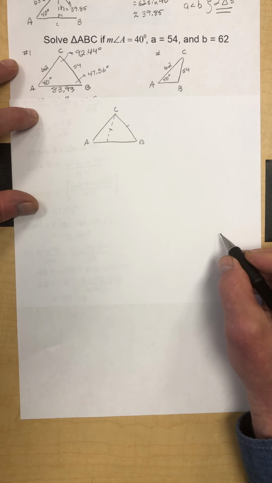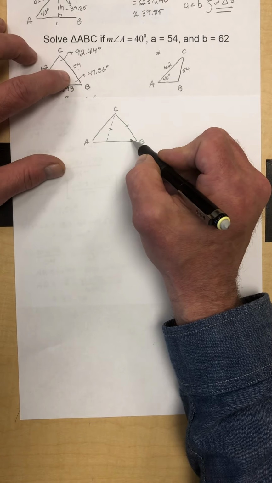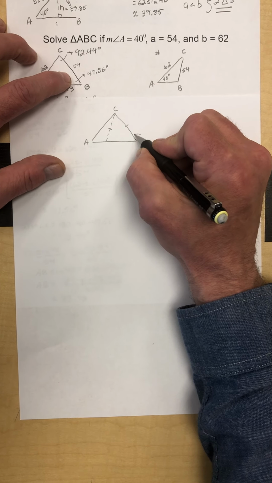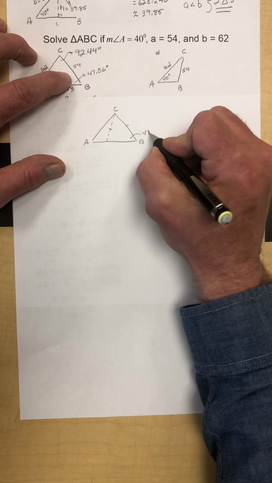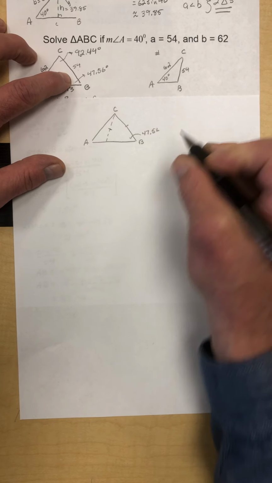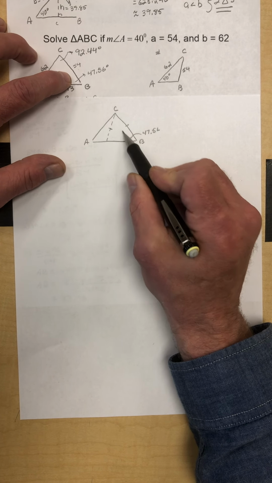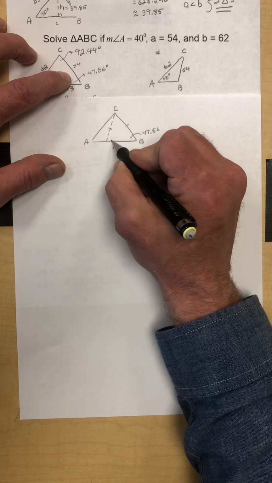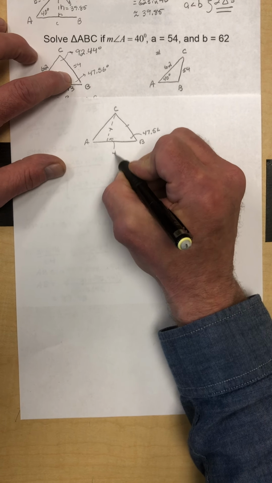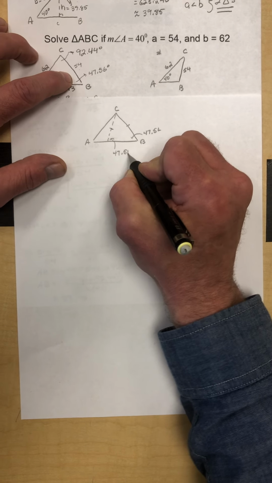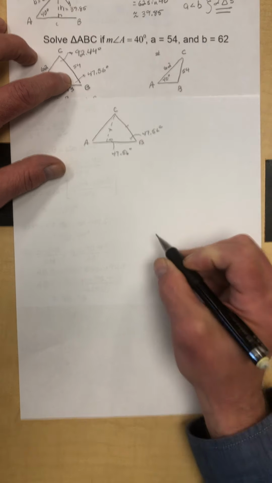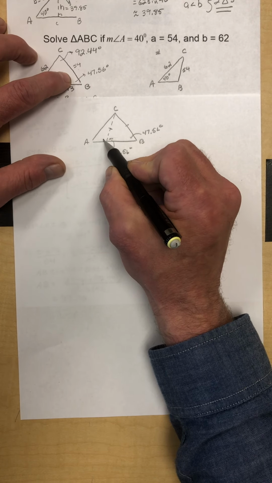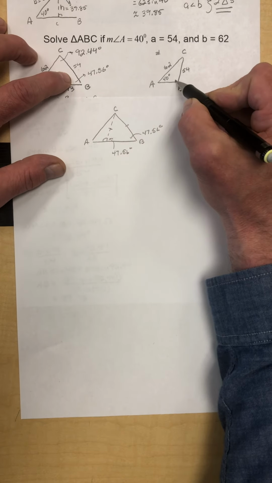Okay, all right, so I know that this angle right here is 47.56. Now notice that this triangle here is an isosceles triangle. I get two congruent sides, so this angle has to be 47.56.